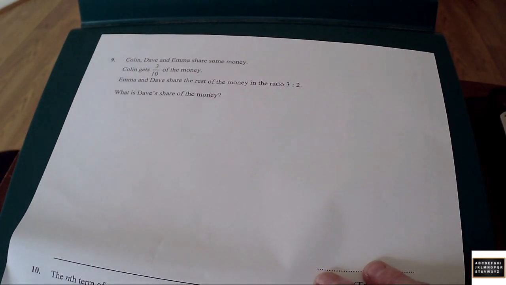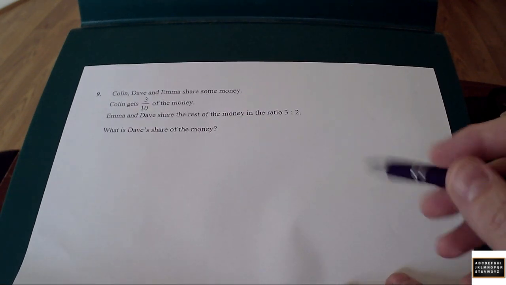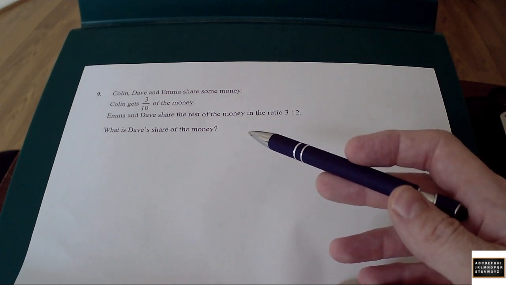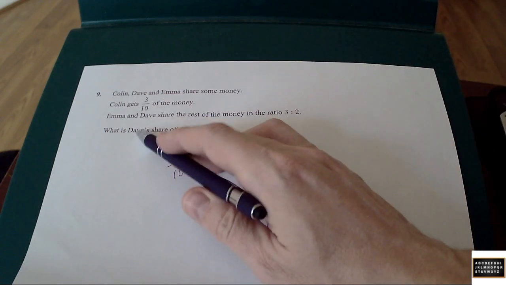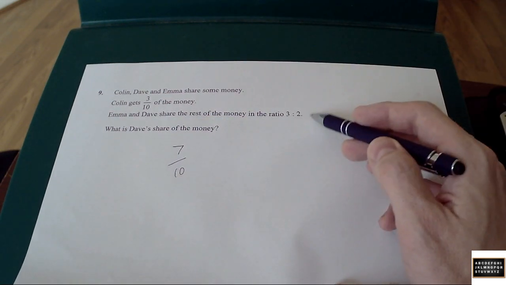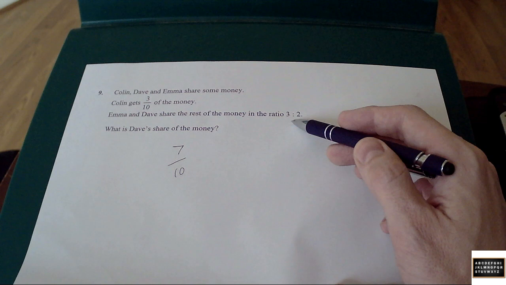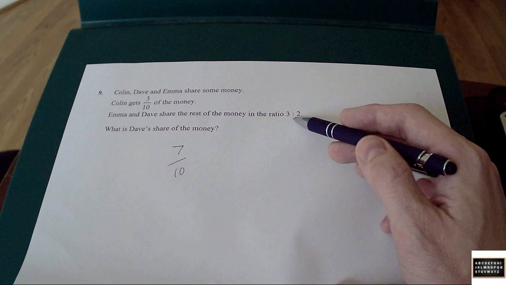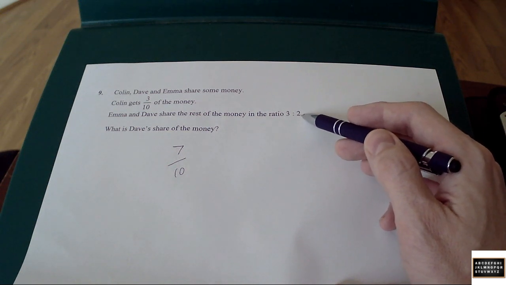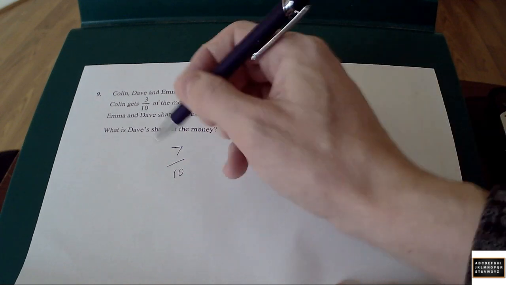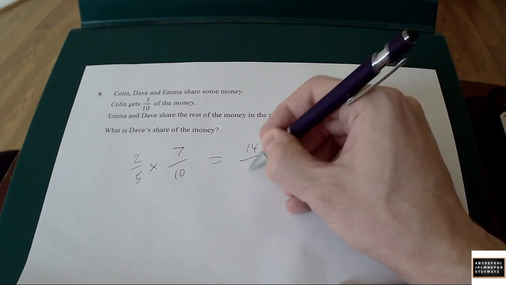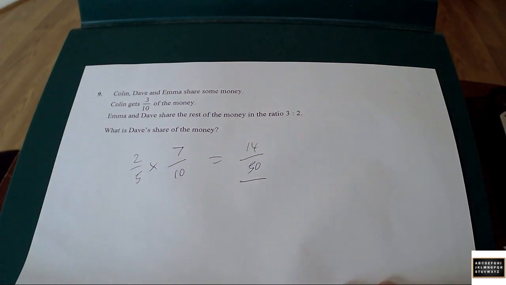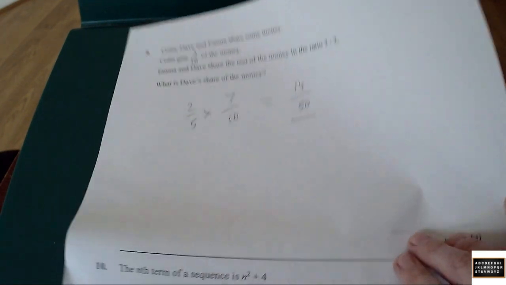Question 9 is a very straightforward sort of fractional question. The clues are all there. So Colin gets 3/10, Dave and Emma get the rest, so they get 7/10 of the money. It's saying what's Dave's share, and they're sharing the ratio 3:2, so he's getting 2/5 of the remainder, because you can see that the number here is 2, and if you total those up, that's 5. So it's 2/5 of 7/10. So 2/5 of 7/10 is simply the calculation you do. So 14 out of 50, and that is the share of the money that he will get.